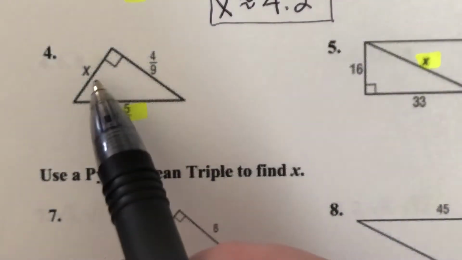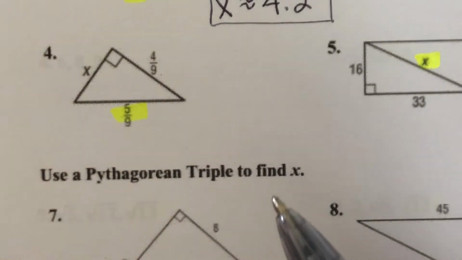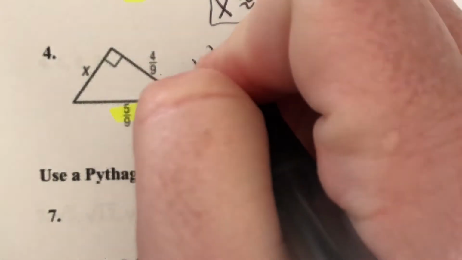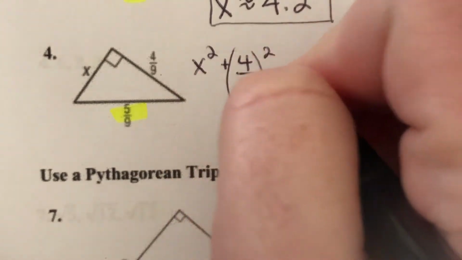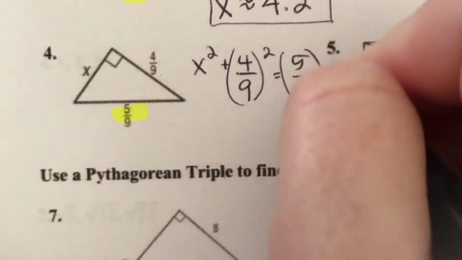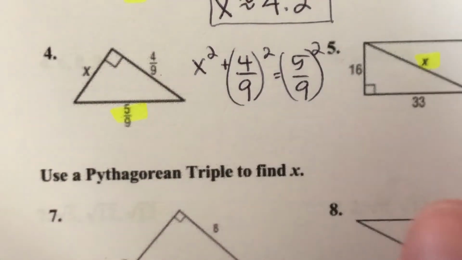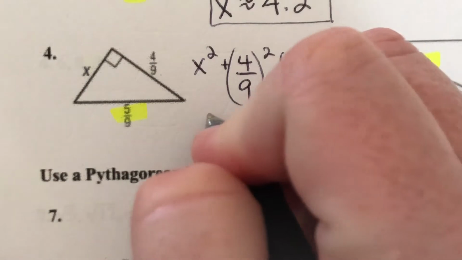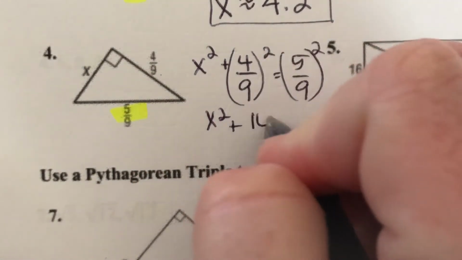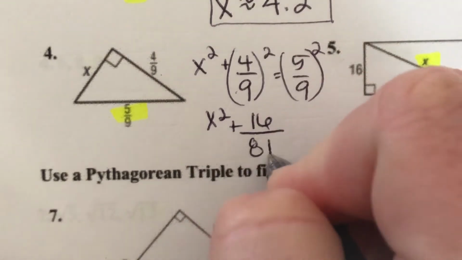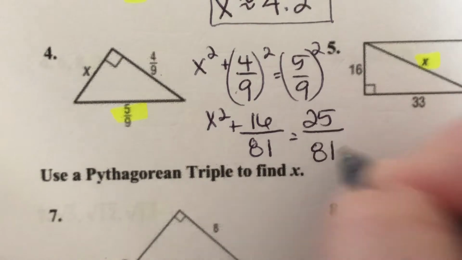Number 4. X squared plus 4 over 9 squared equals 5 over 9 squared. Ooh, fractions. All right, and so we want to go straight across the top, straight across the bottom. We're going to keep this as x squared. 4 squared is 16. 9 squared is 81. 5 squared is 25, 9 squared is 81.